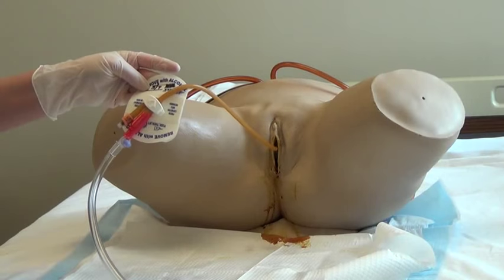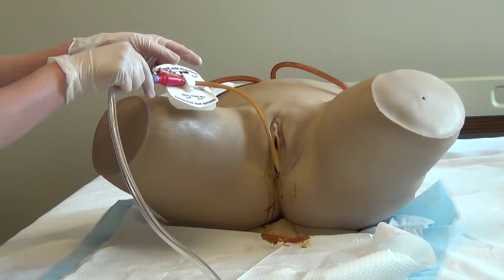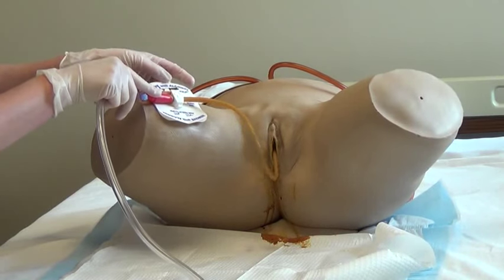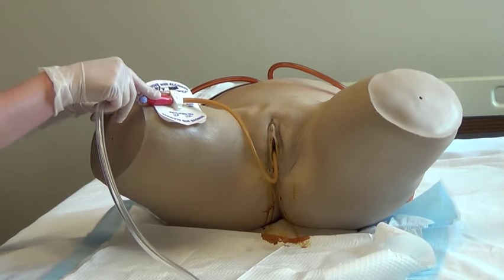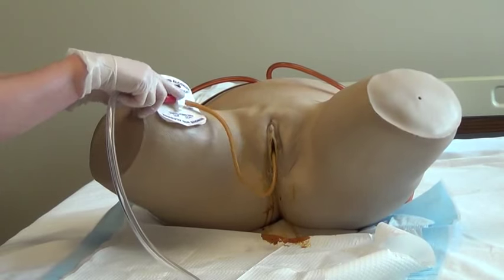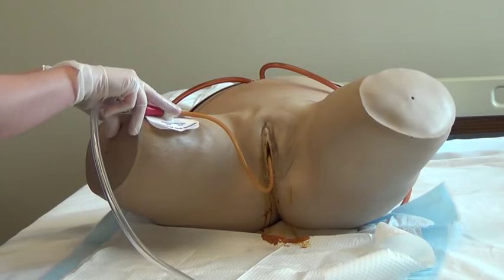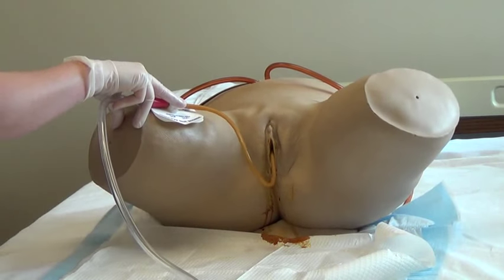Align the Statlock device over the securement site, leaving 1 inch of catheter slack between the insertion site and the device retainer. Make sure the leg is fully extended. While holding the retainer to keep the pad in place, peel away the paper backing one side at a time and place tension-free on the skin.